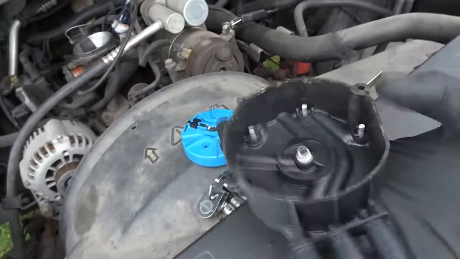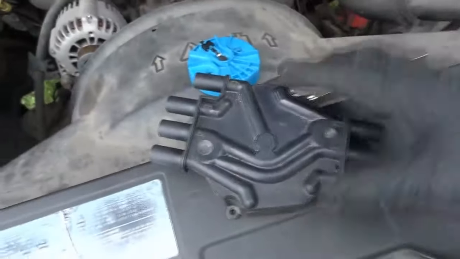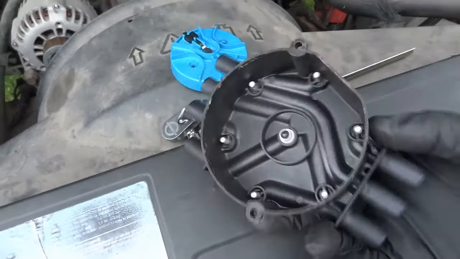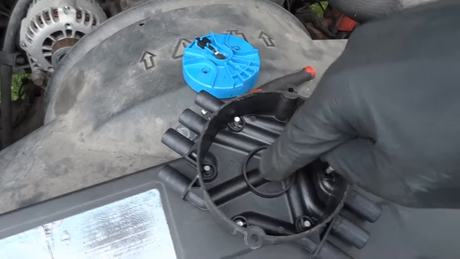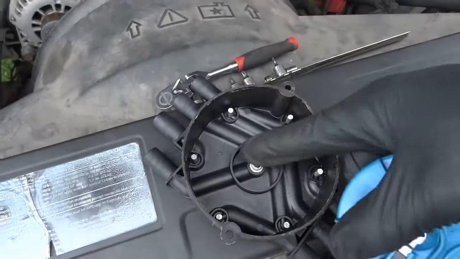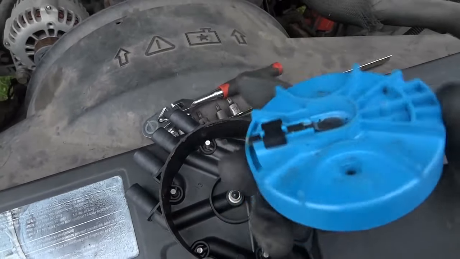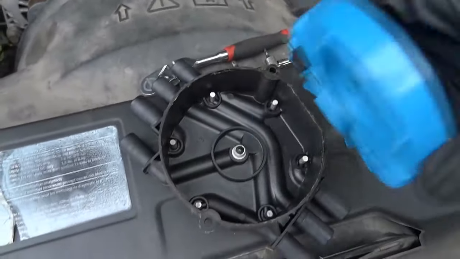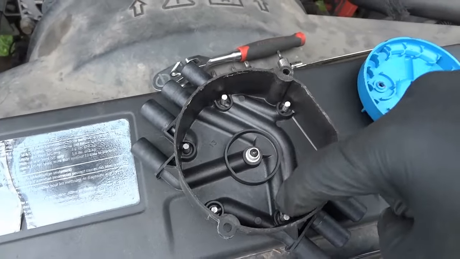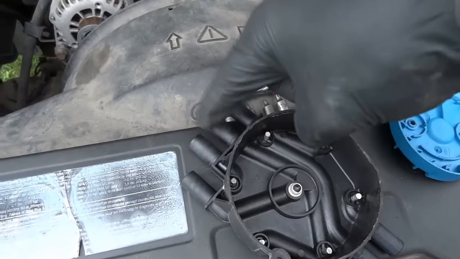So basically what happens is this over here is the coil. So the coil wire comes over here. It sends high voltage to the center terminal of the distributor cap. And then the rotor sits this way, so this prong sits on top of this. It sends power to the rotor, and then the rotor spins inside the distributor. As the rotor spins inside, it sends power to each terminal of the distributor cap, and each terminal is connected to a spark plug wire.